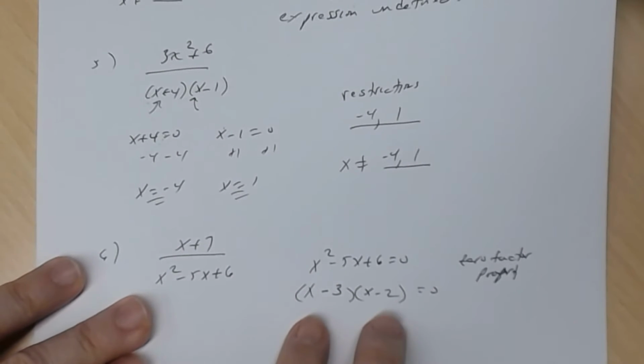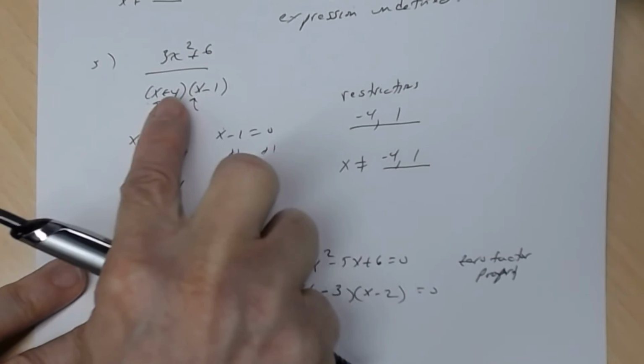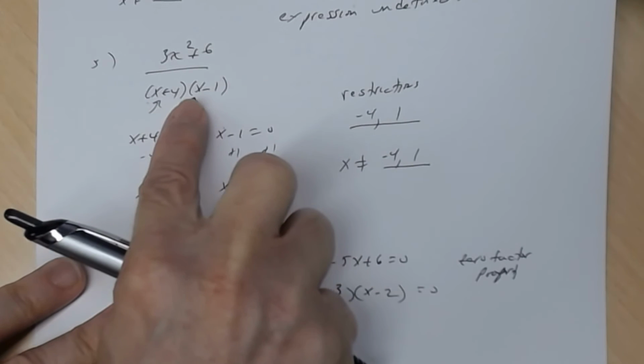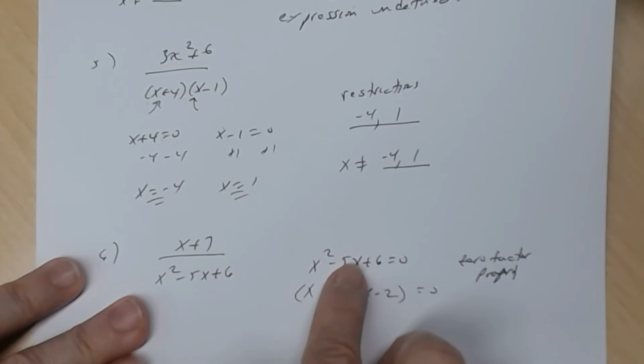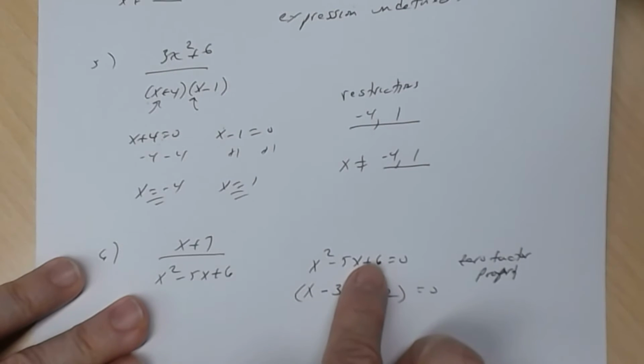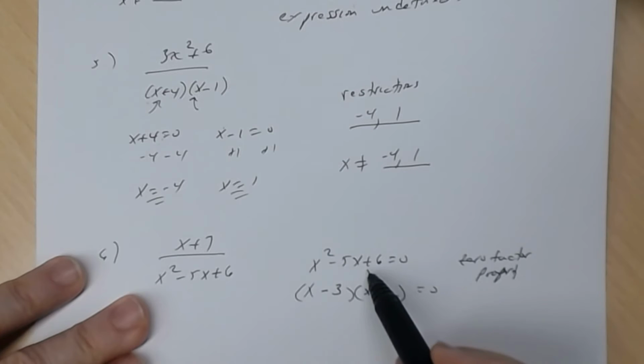Then notice that looks similar to this one. If you were to multiply this out, FOIL this out, it would be a different quadratic equation, but it would be a quadratic equation. And when you have this quadratic equation, remember you're going to end up factoring.